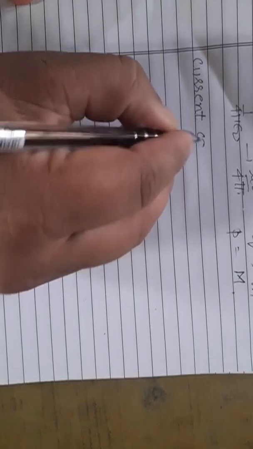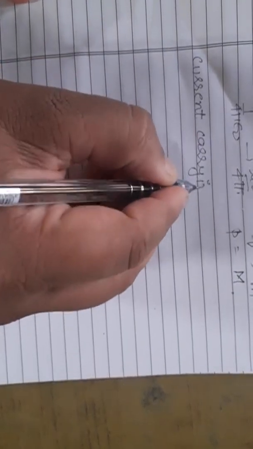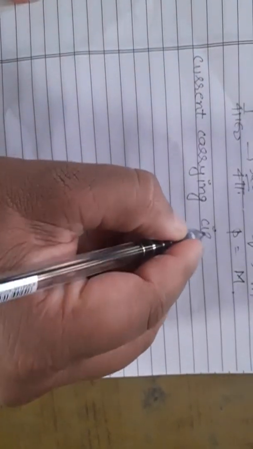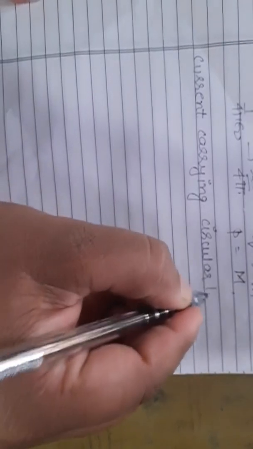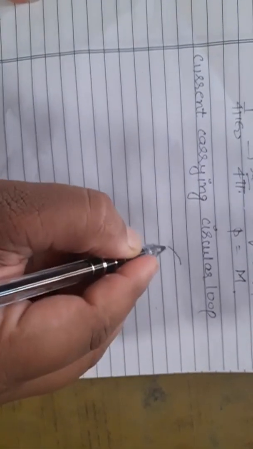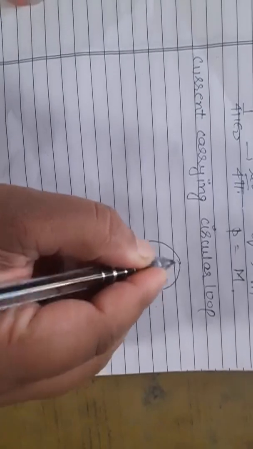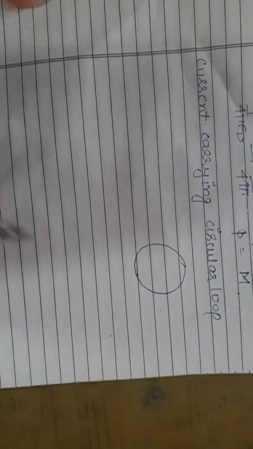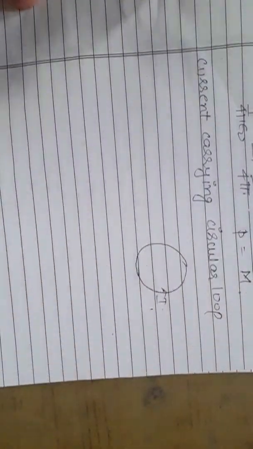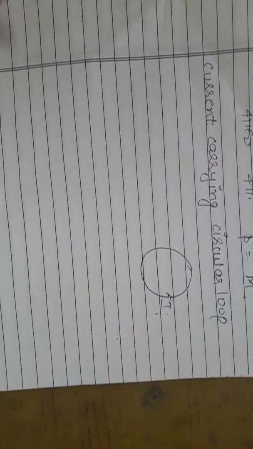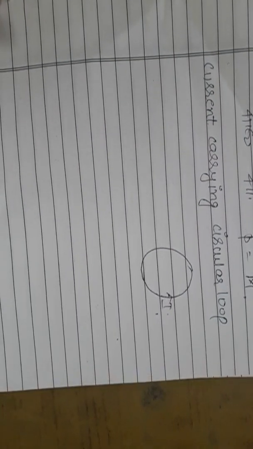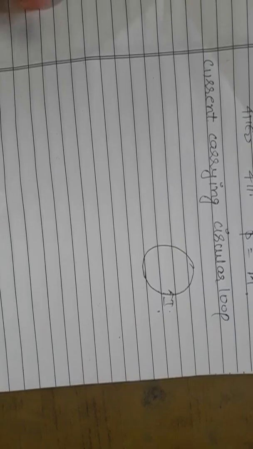Current carrying circular loop. For example, this is a circular loop, and the current in this loop is I. Now I want to find the magnetic moment of this circular coil.